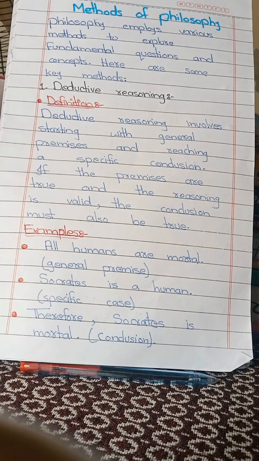Next, we will discuss the example. All humans are mortal. That is the general premise. Next point, Socrates is a human. That is the specific case. Therefore, Socrates is mortal. That is the conclusion.